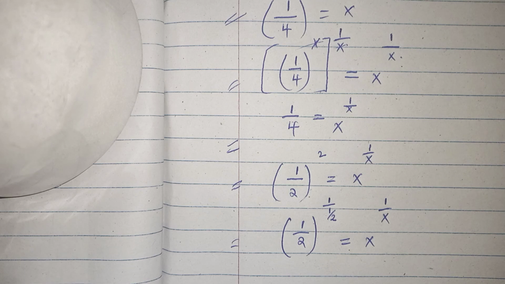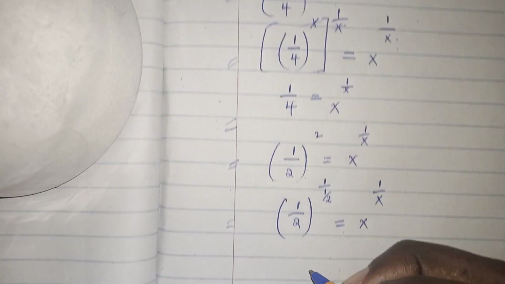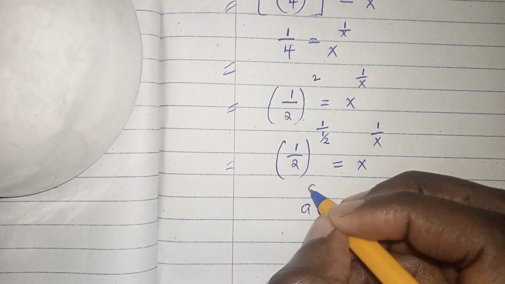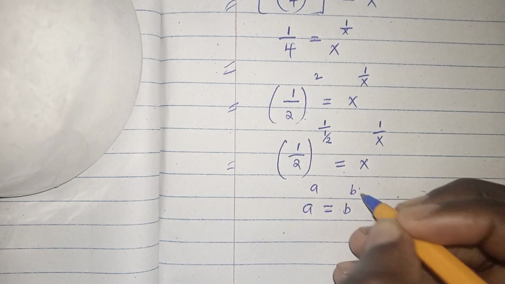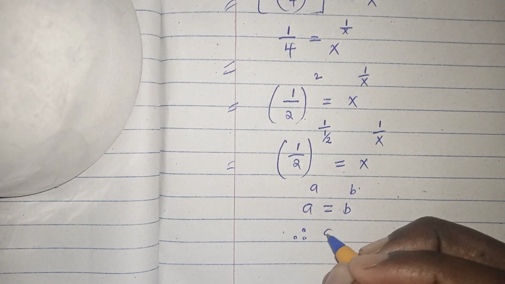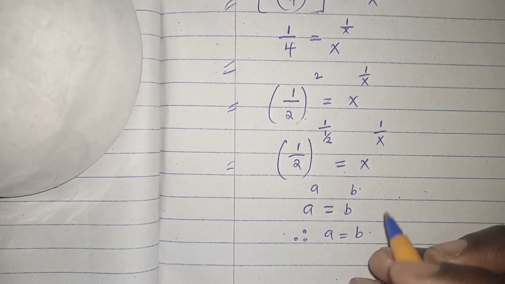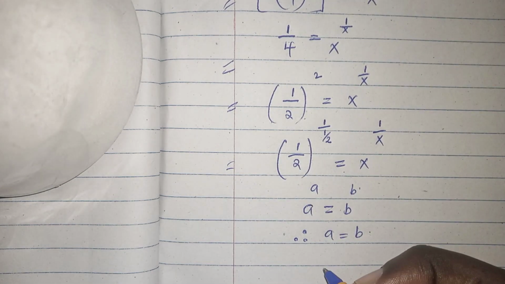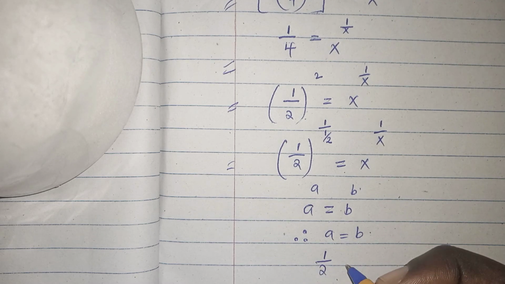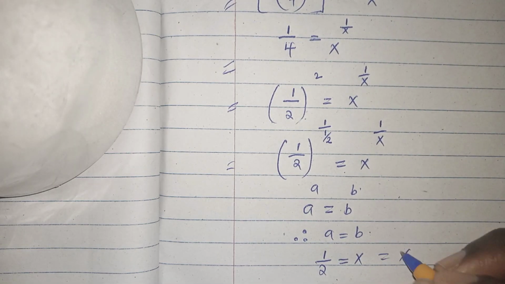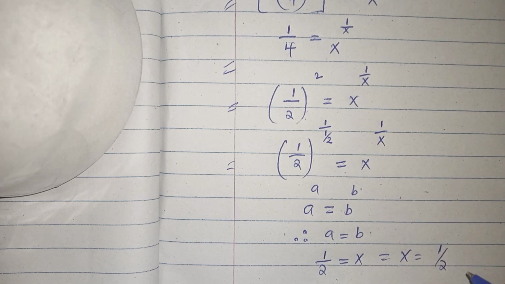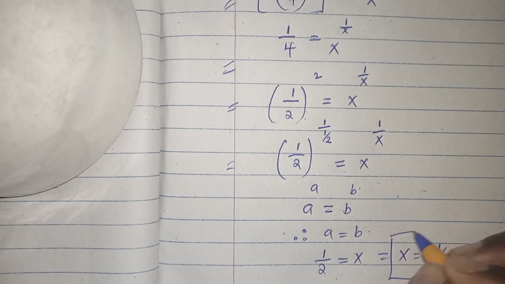So this reminds us of this rule. If you have a^a = b^b, this implies that a = b. So for our case here, this means that 1/2 = x, or x = 1/2. So this is our final answer.